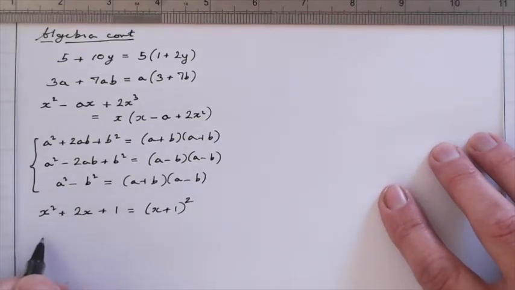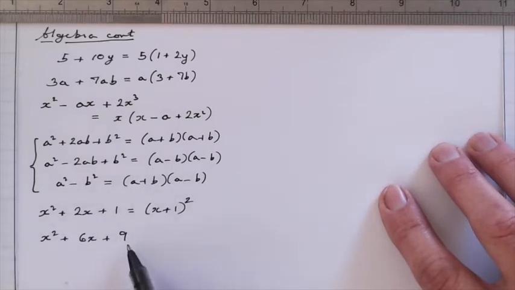So if we had another example, maybe let's say we had x squared plus 6x plus 9. Not so obvious, hey, but worth checking: if you have an x squared and you've got a constant, is that a square of something?